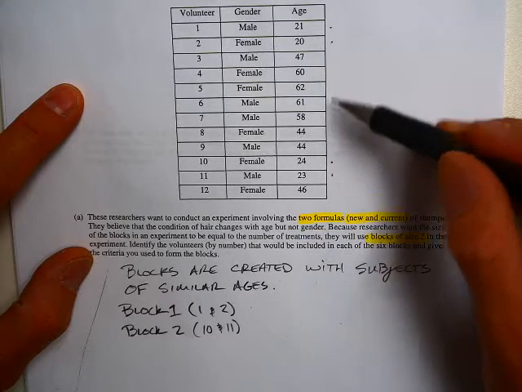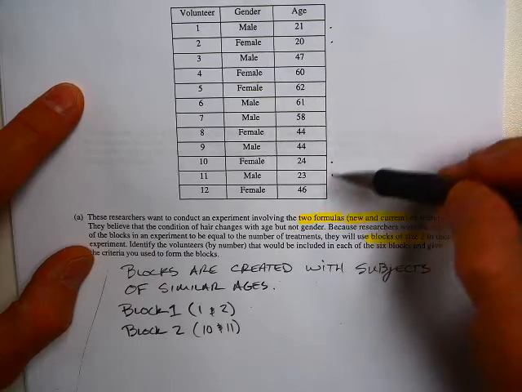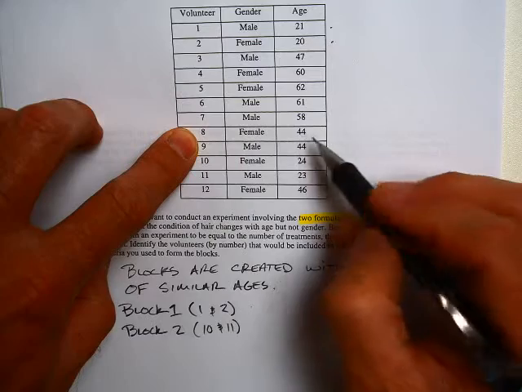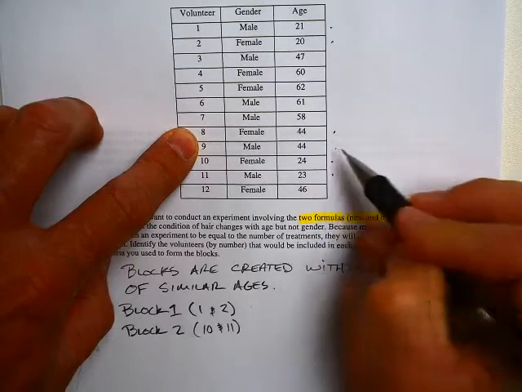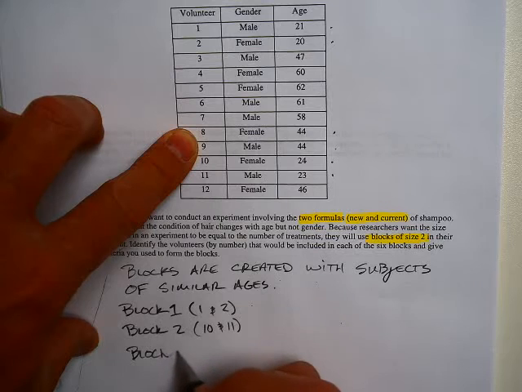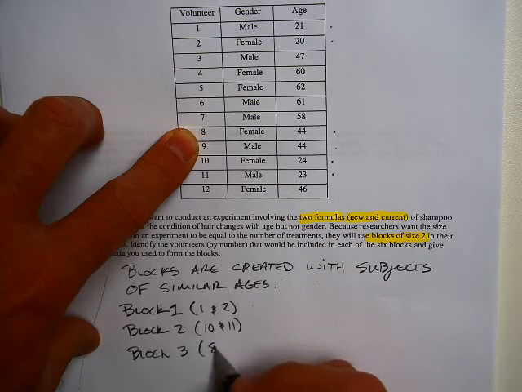Okay, so my next 2 youngest, I don't have anybody in the 30s. It appears as though my next 2 youngest are both 44 years old, volunteers 8 and 9. So block 3 is going to be 8 and 9.